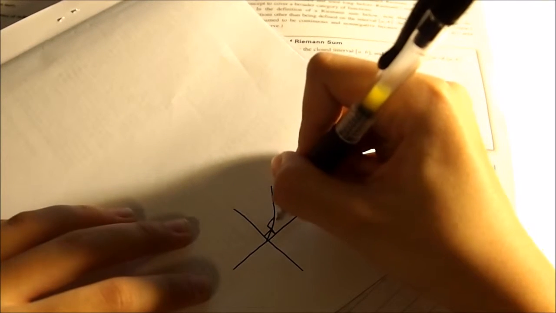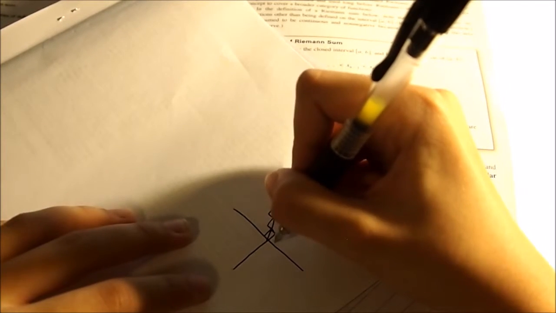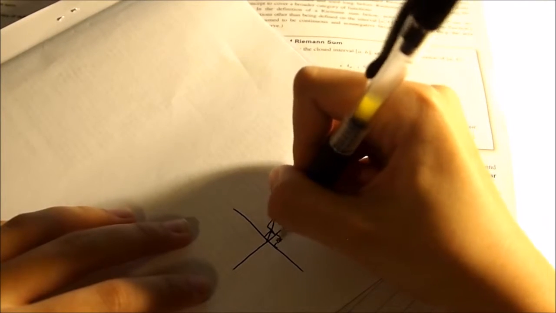So this is the graph. The right Riemann sums would have their point right there, the next point would be here, and then the next point would be here. Delta x would be in between all of these.